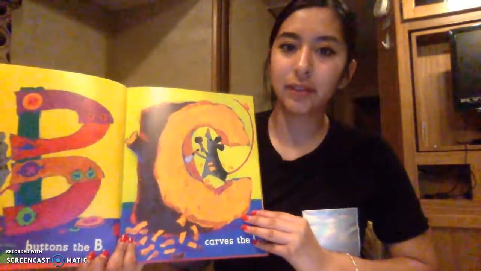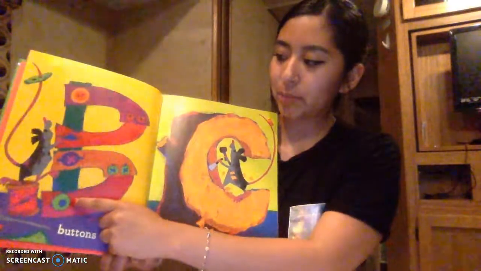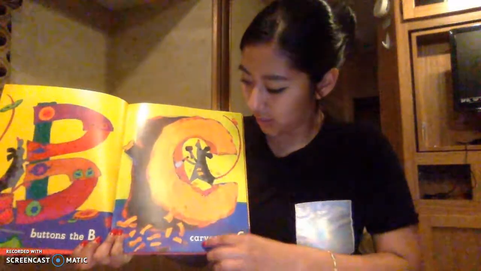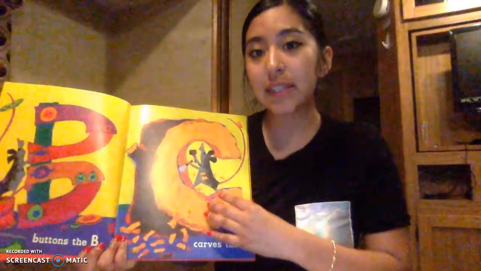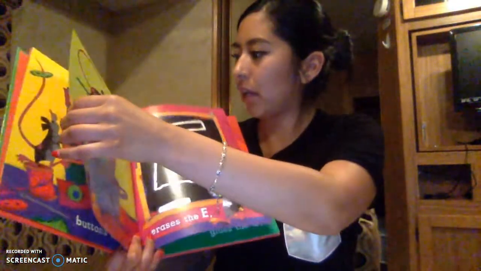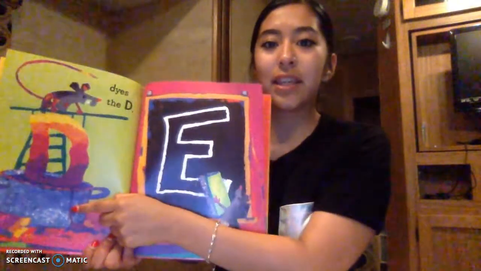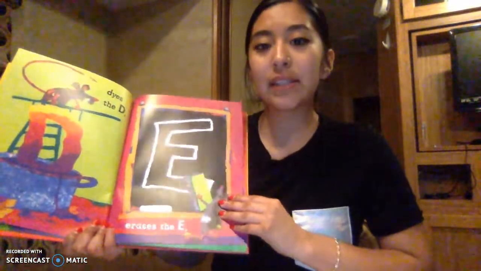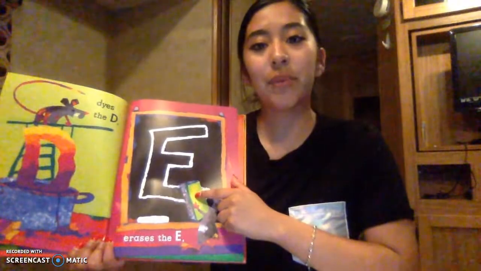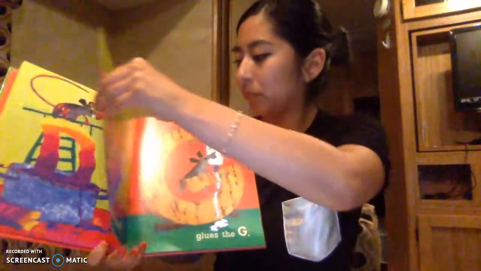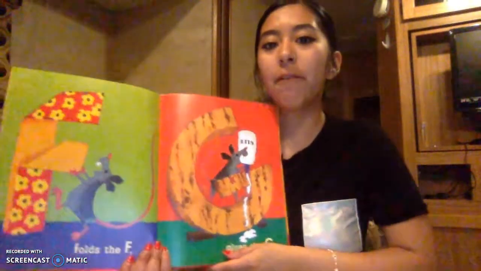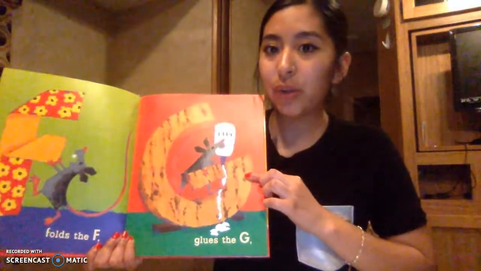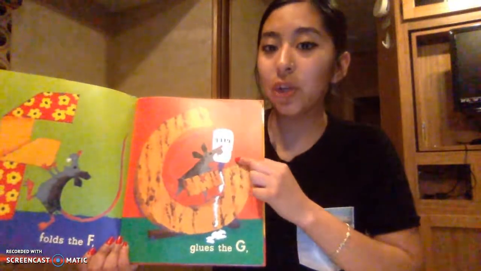Buttons the B. There's buttons on the letter B. Carves a C. There's the mouse carving the C. Dyes the D. The mouse is dyeing the letter D. Erases the E. The mouse has an eraser erasing the letter E. Folds the F. The mouse is folding the letter F. Glues the G. The mouse is gluing the G together.